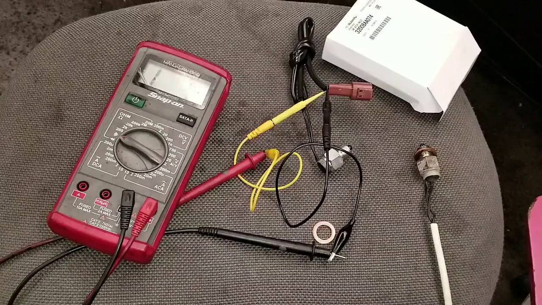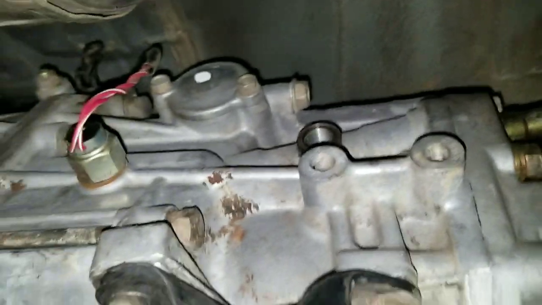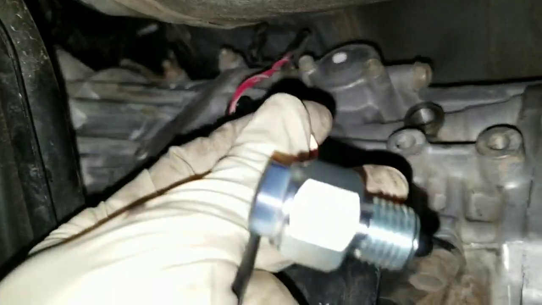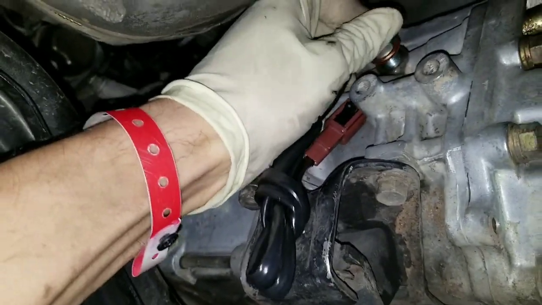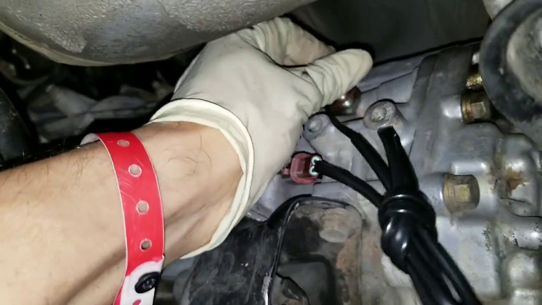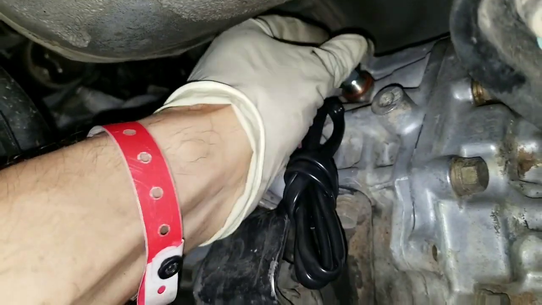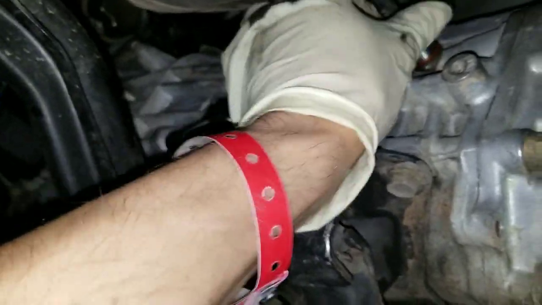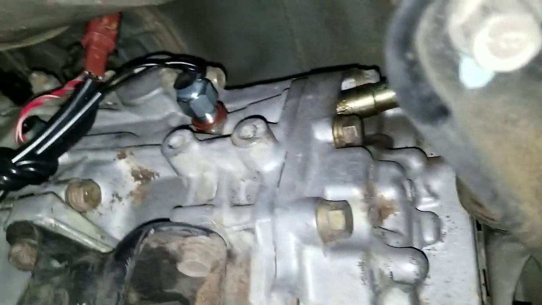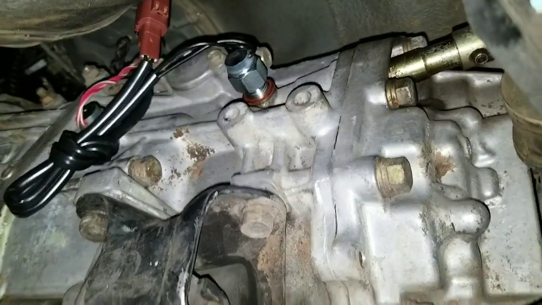So let's get this show on the road. We're going to put the new unit in with a fresh gasket or seal, washer, whatever you want to call it, the same way as we took it out. I'm going to save you the trouble of installing this down here, because that's pretty boring. So I'm going to tighten this up, install it, and then we're going to check it on our scanner.